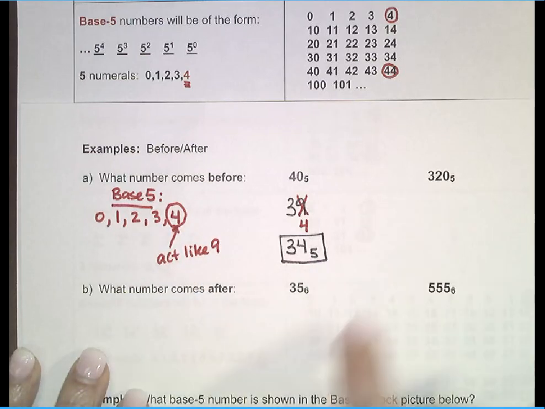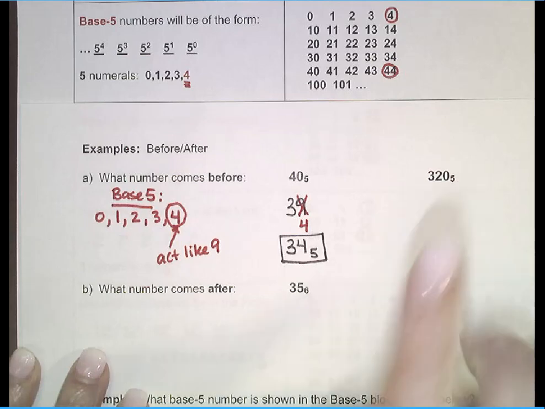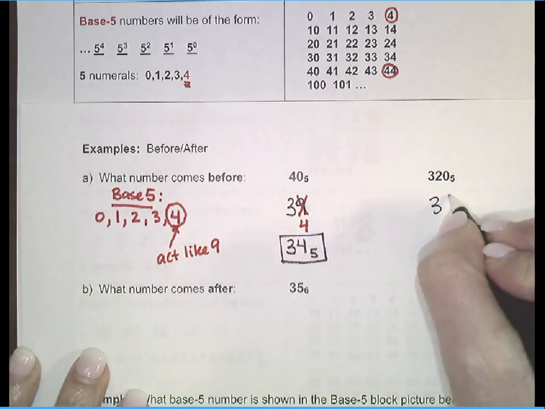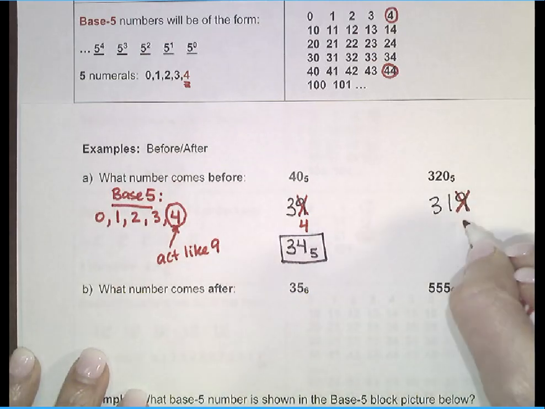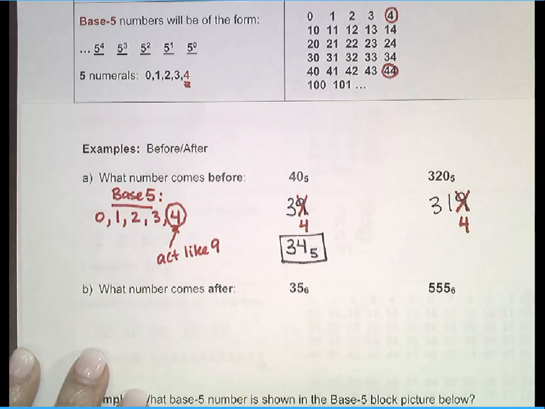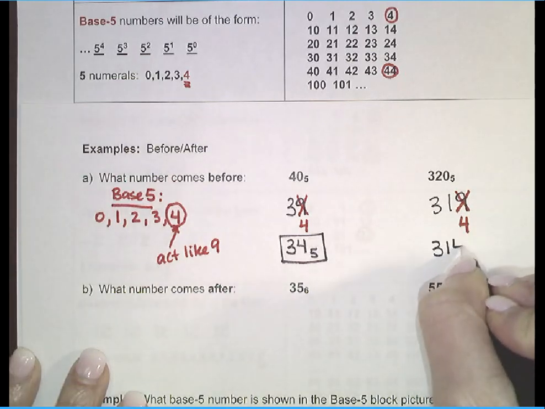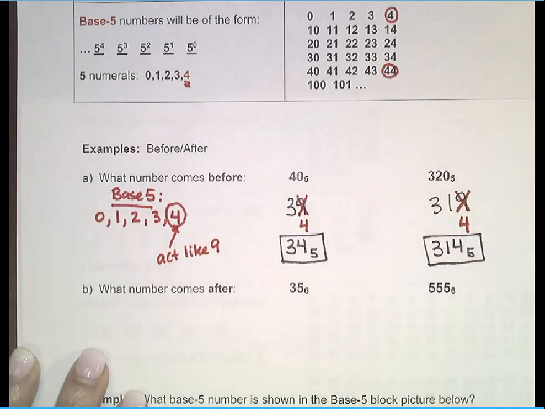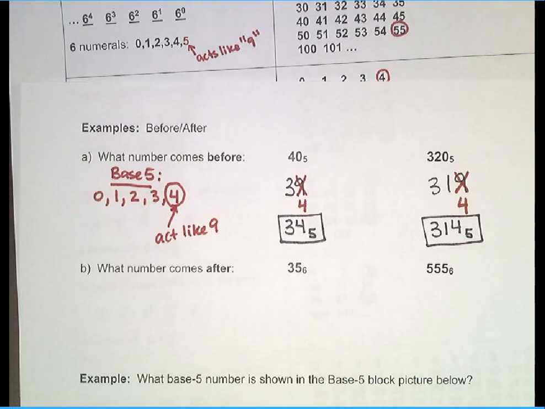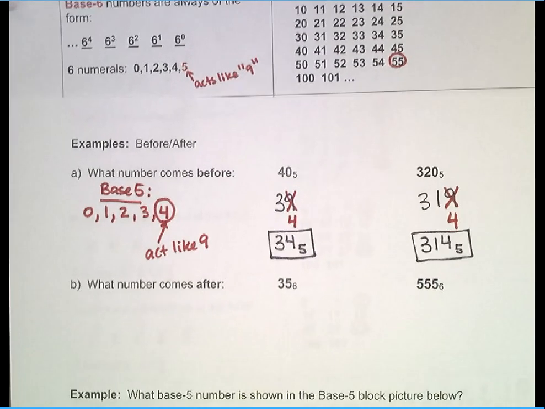What number comes before 320 base 5? I'm like, oh, well, it would be 319, right? Oh, but we don't have 9s, we have 4s. So it would be 314 base 5. Now that one we can't check because I didn't do enough numbers on the table. But you can trust me, that's the number that comes before it. So now to do the number that comes after, it's kind of a similar concept.